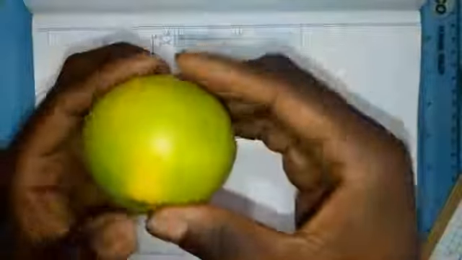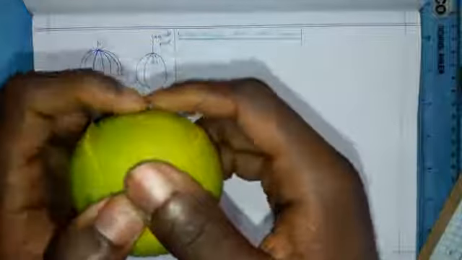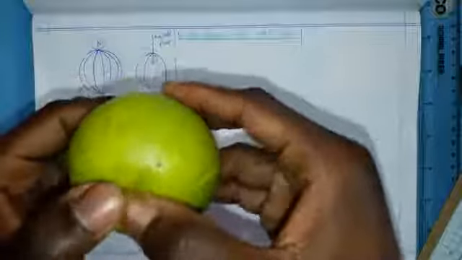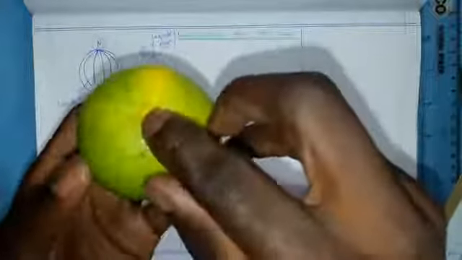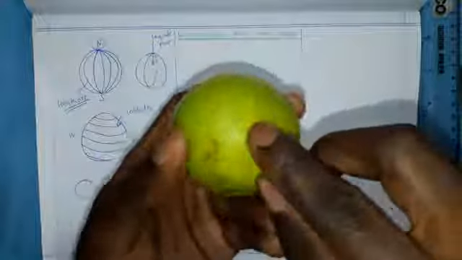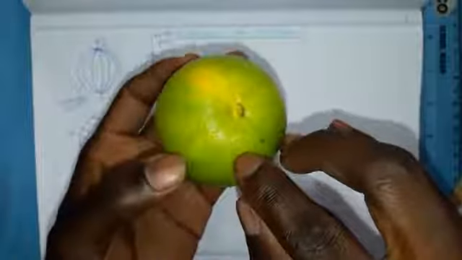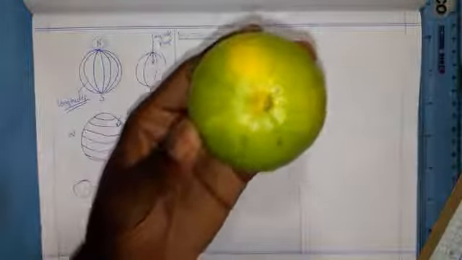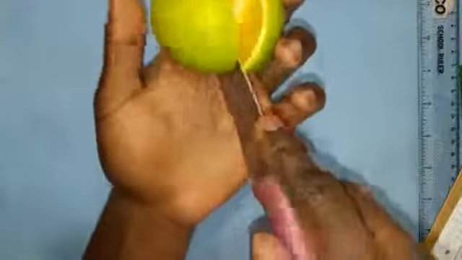Looking very keenly, you shall notice that I've made some very good lines here which run across that longitudinal plane. They run from the top part here and run all the way downwards. These are examples of longitudes. Now I would like you to see the longitudinal plane. Slicing it across the longitudinal plane, I simply mean this.